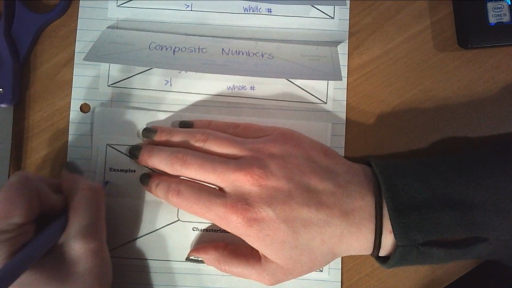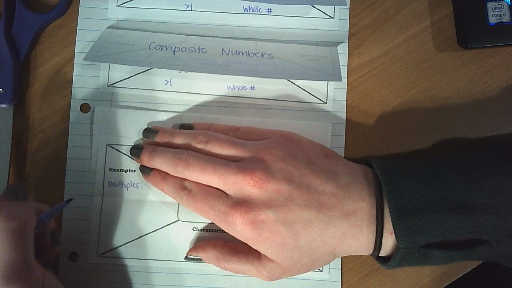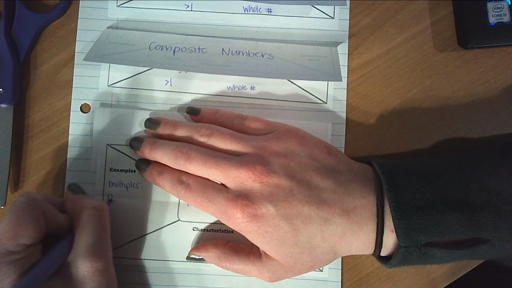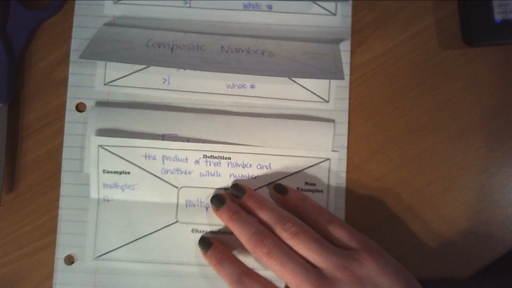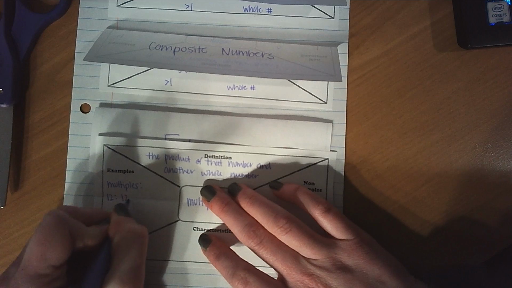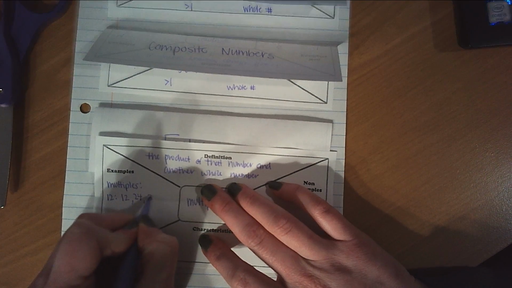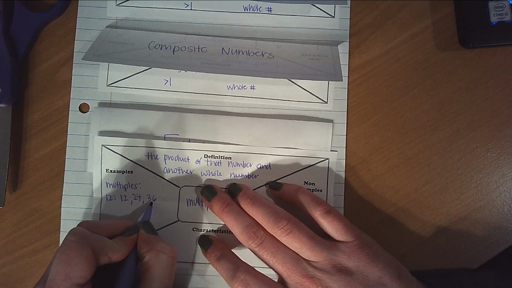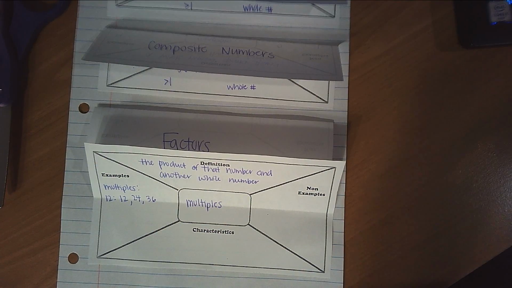Some examples of multiples. If we were talking about the multiples of 12, 12 times another whole number would be 1. 12 times 1 is 12. 12 times 2 is 24. 12 times 3 is 36. 12, 24, and 36 are all multiples of 12. We multiply to get multiples.